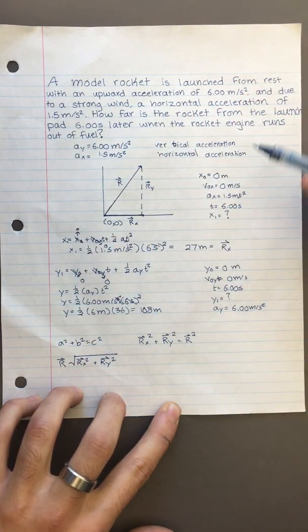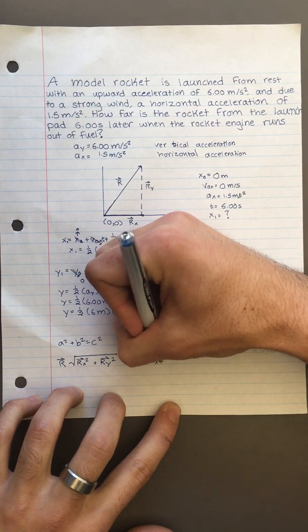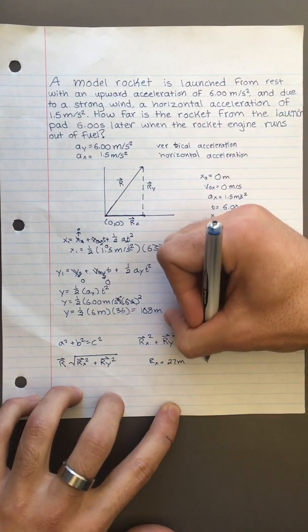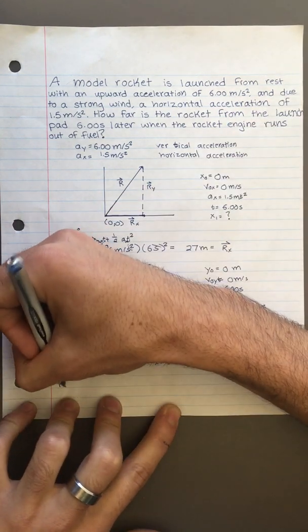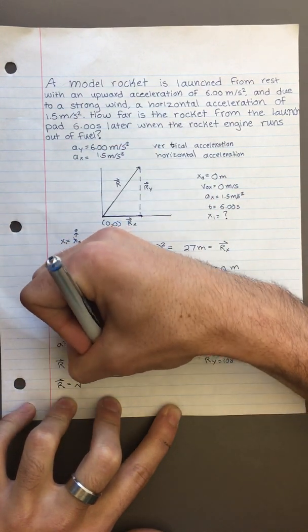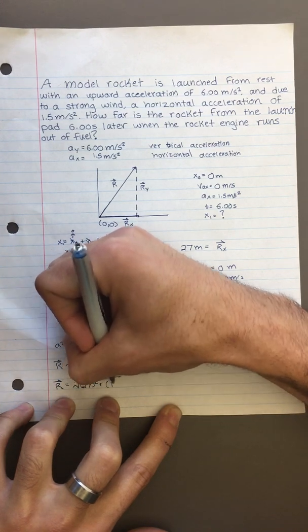So we'll just plug in the values that we found for r sub y and r sub x. R sub x is equal to 27 meters, and r sub y is equal to 108 meters. So in order to find r, we'll take the square root of 27 squared plus 108 squared.